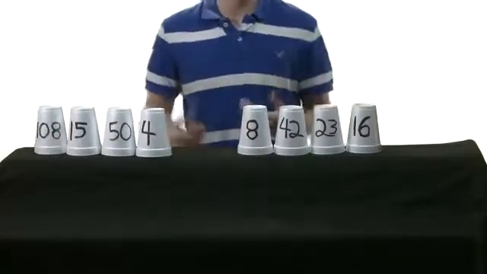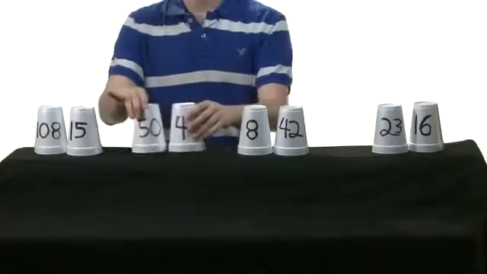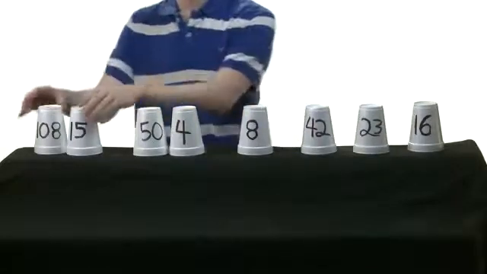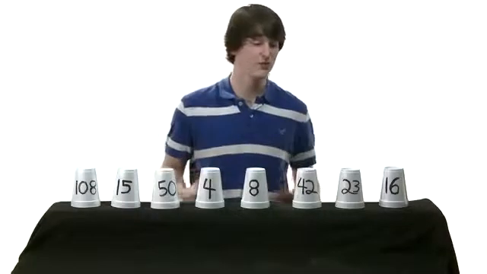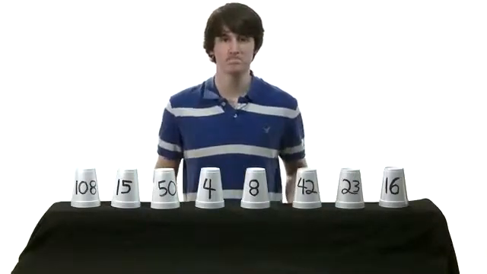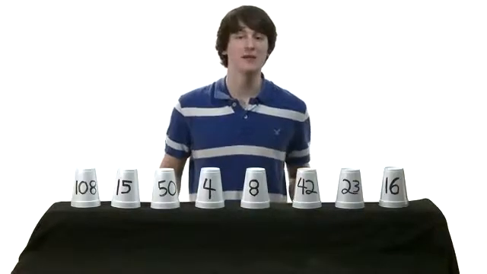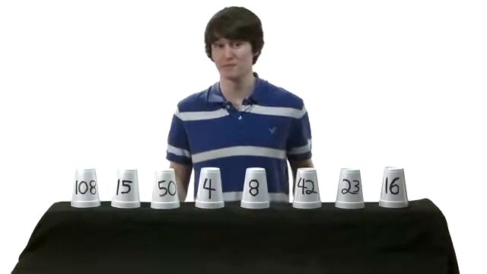Now we have 2 lists. Now we have 4 lists. Now we have 8 lists with a single cup in each list. So that's it for step 1. For step 2, we repeatedly merge pairs of lists using the merge algorithm we learned before.